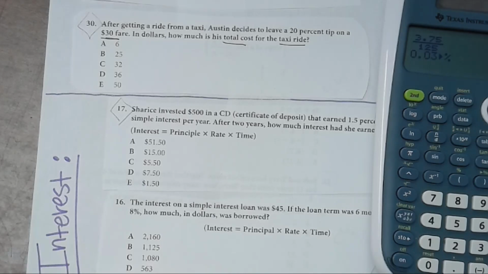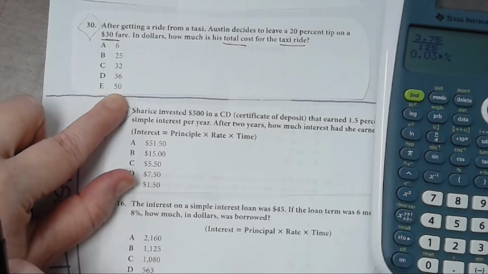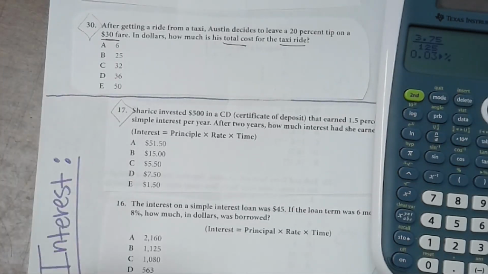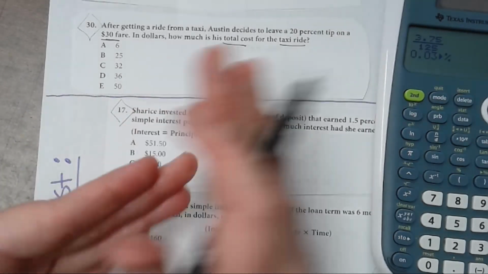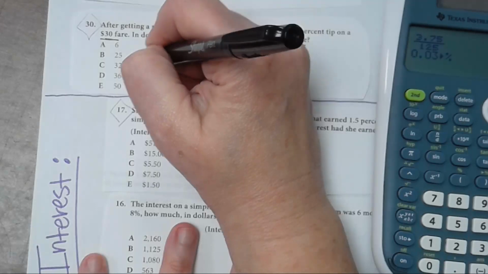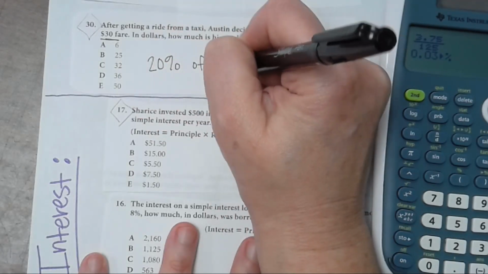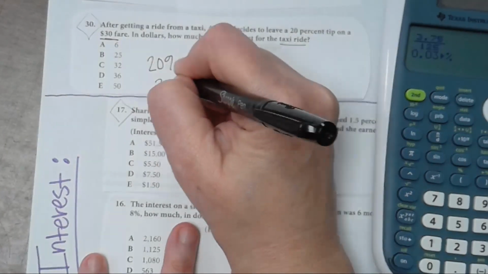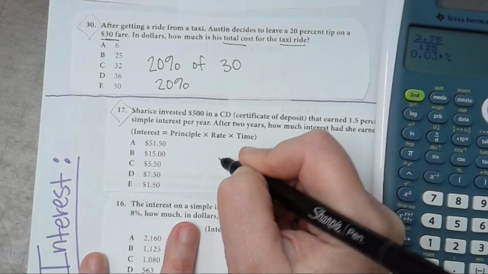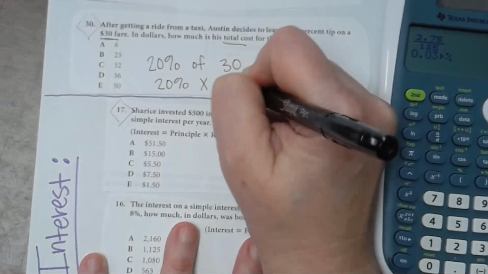Okay, so you notice that these are not in percent form. So we're going to do percent times the number. We're looking for what here? 20% of $30. Okay, this is very simple. In our calculator, we are literally going to input 20% of means multiply times 30 and hit the equal sign.